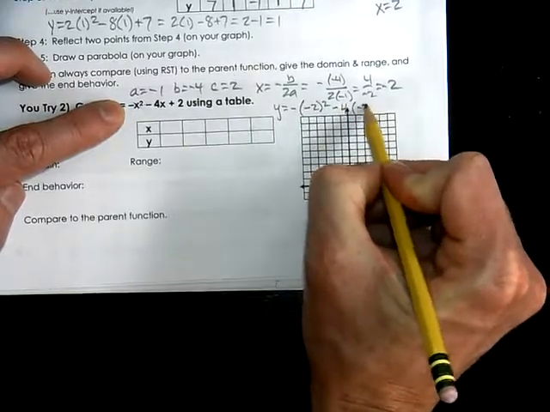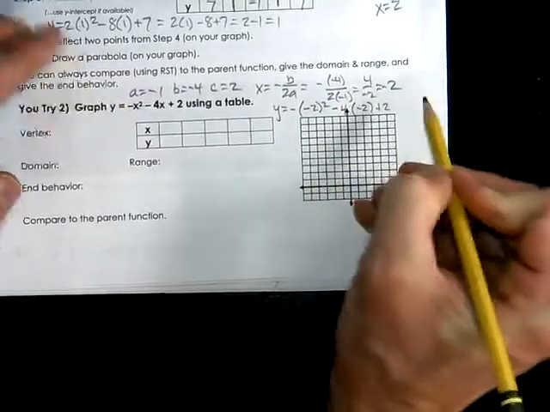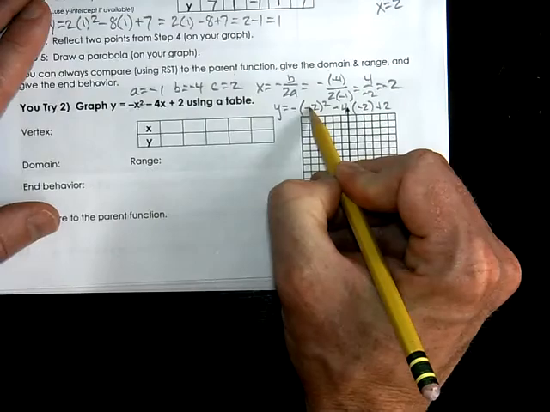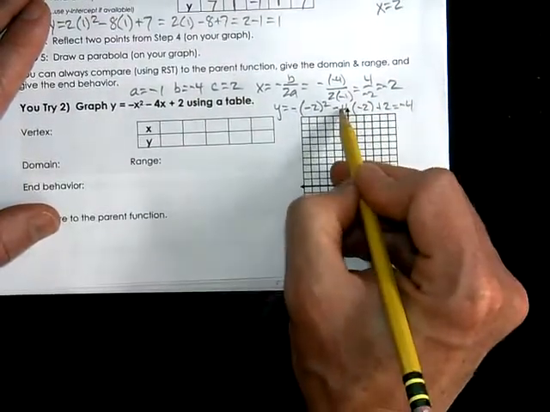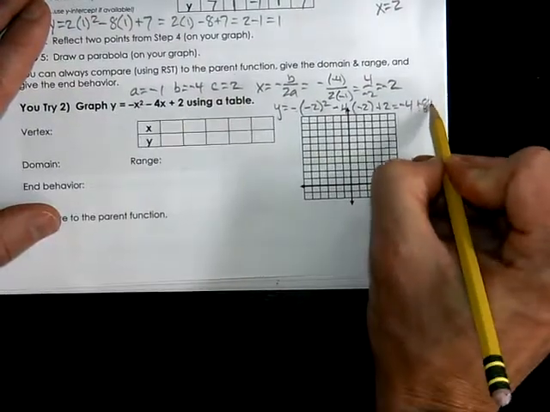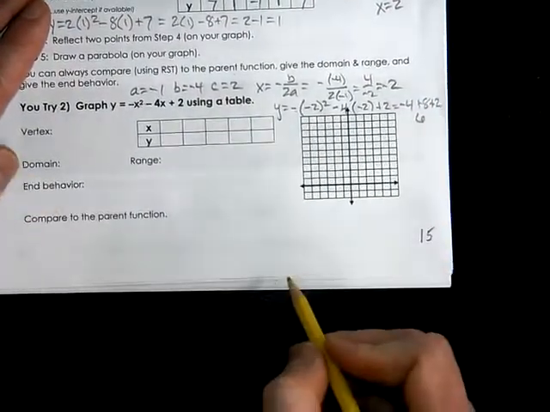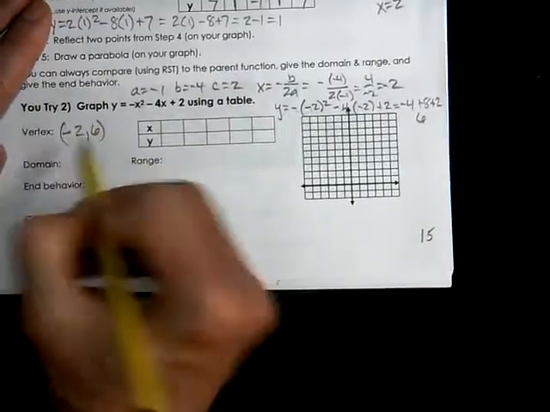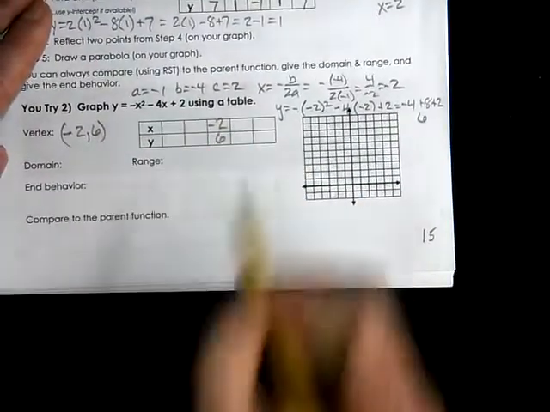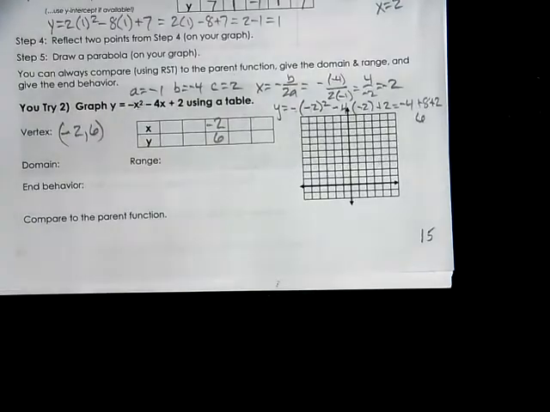Minus 4 times negative 2 plus 2. So that's 4 times negative 1, which is negative 4, plus 8, plus 2. That gives me 6. So I have a vertex at negative 2, 6. That goes in the middle of my table.